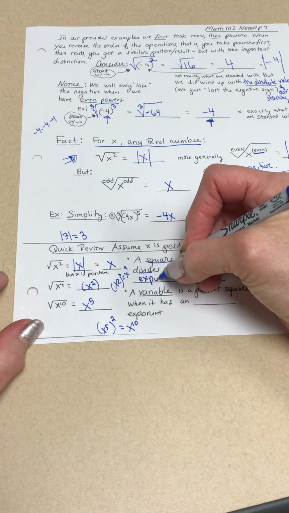Now let's look at fourth roots. What's the fourth root of x to the 4th? Now, that would be the absolute value of x if we didn't assume x was positive, but at the outset we decided to assume x was positive, so we can just say that's x. What's the fourth root of x to the 8th? This is asking, what can I raise to the 4th power to get x to the 8th?